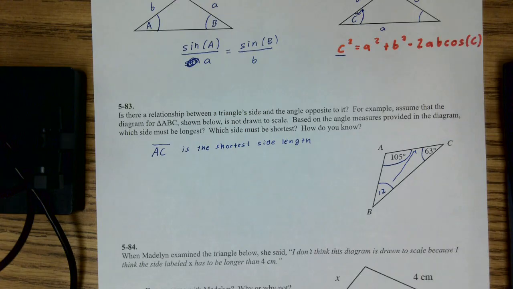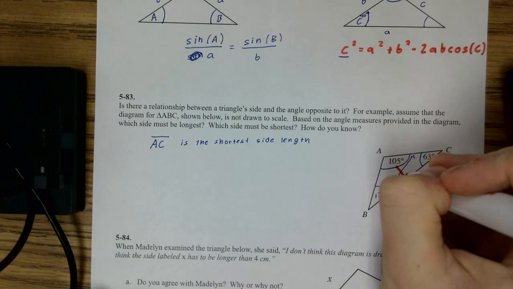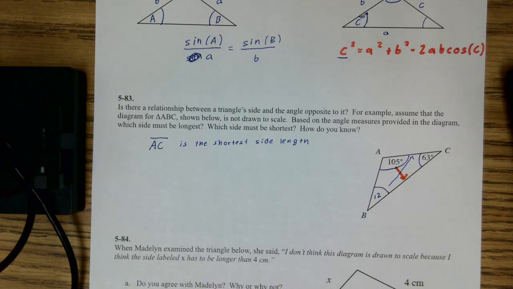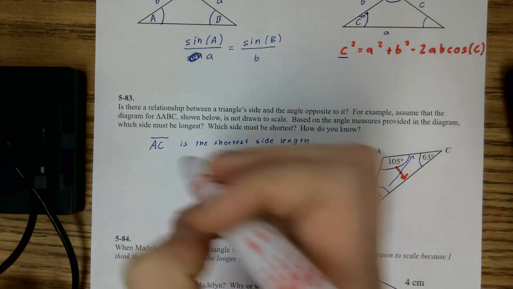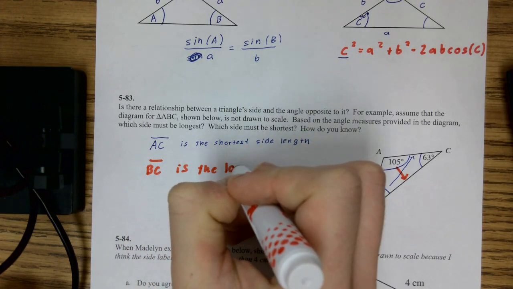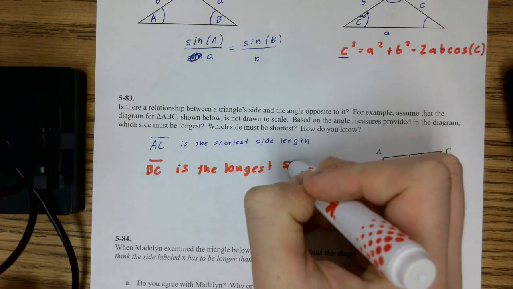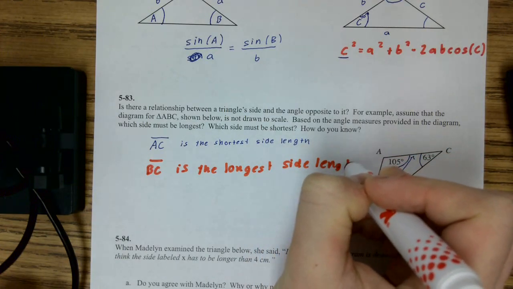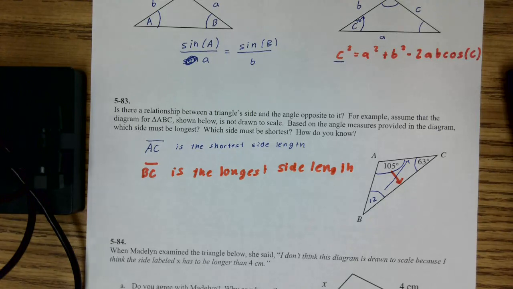All right, so as you can see, what you end up having there is AC is the shortest side length, whatever that value is, because in this case it has the smallest angle associated with it. Now, the large one, as you can probably guess, is going to be the 105, because if I draw an arrow to that one, it has the greatest angle within the triangle. So therefore, if I look, the side BC is the longest side.